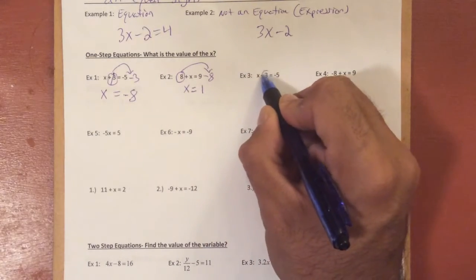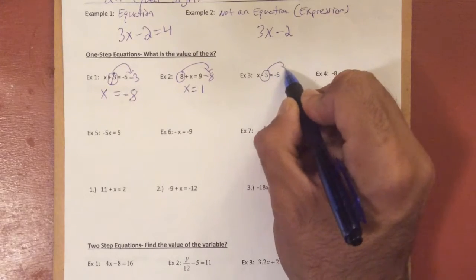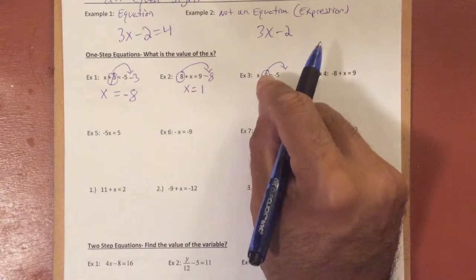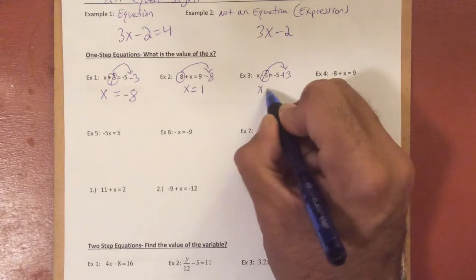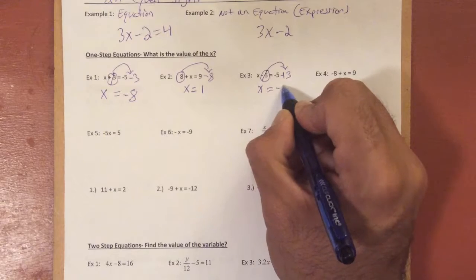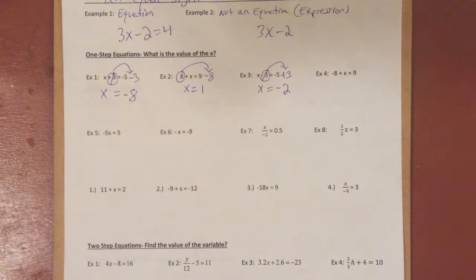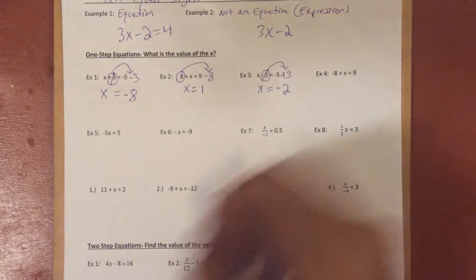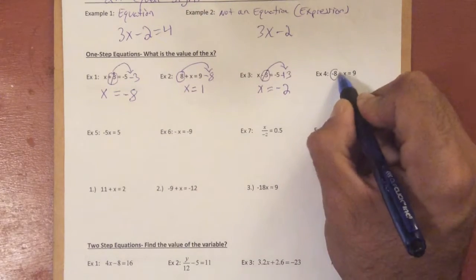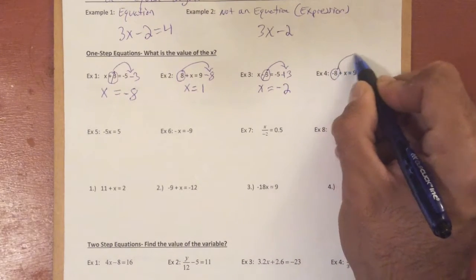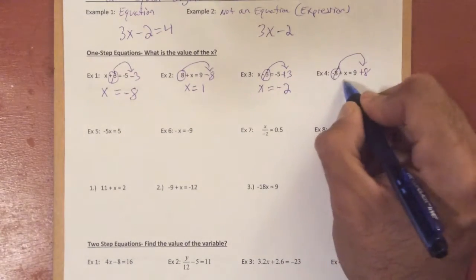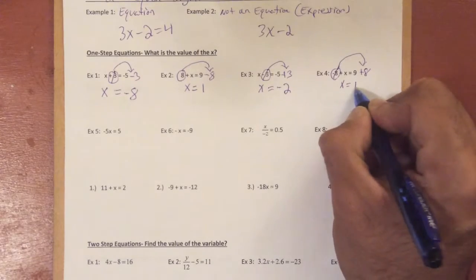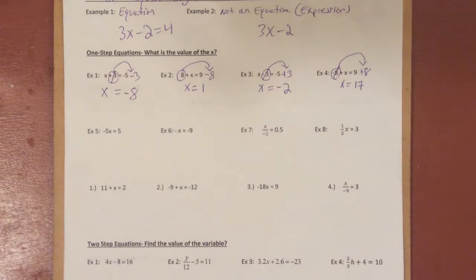Example 3. I need to jailbreak or move the minus 3 over to the other side. So I'm literally picking it up and moving it to the other side. So that becomes a plus 3. So x equals negative 5 plus 3 is negative 2. And example 4, the opposite of a minus 8 is a plus 8. So x equals 9 plus 8 is 17. Now these are one-step equations.